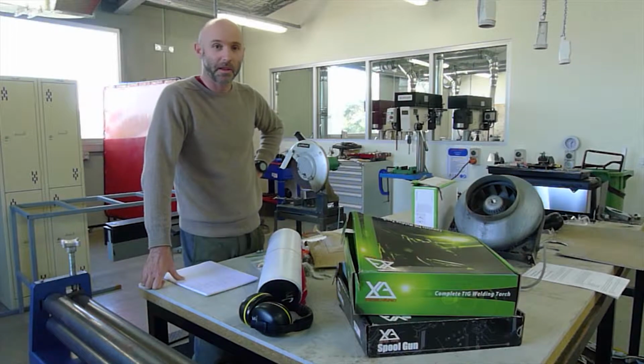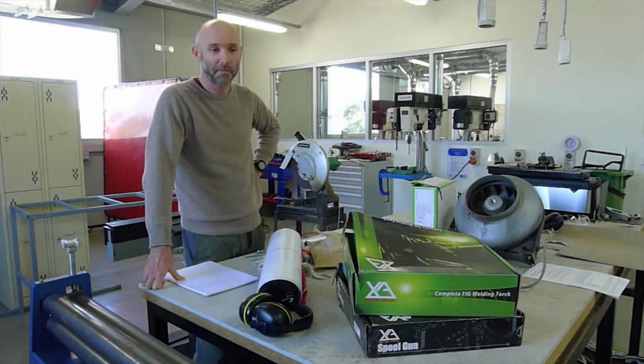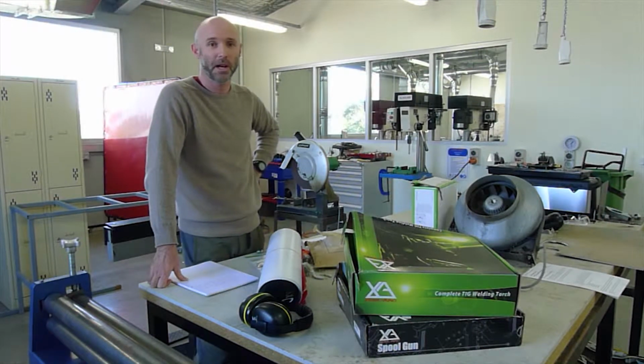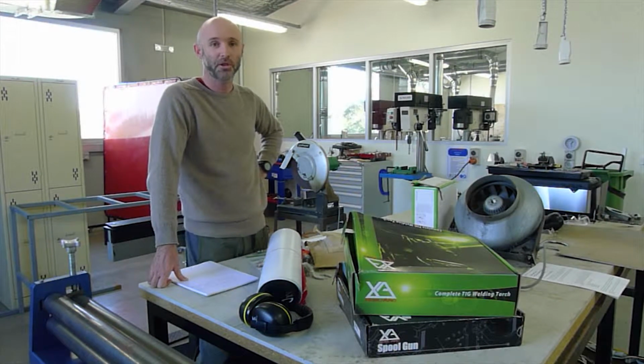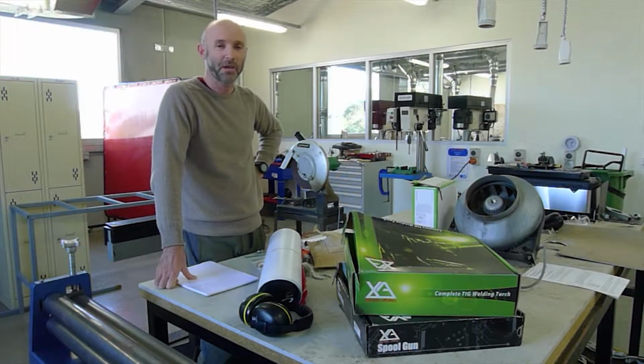Hello students. The purpose of this video is to look at some of the processes that would occur in this sort of room. This is a metal room in a fairly modern trade training centre. But to look at the processes that would happen in here, but then also to look at how they would operate in an industrial context.